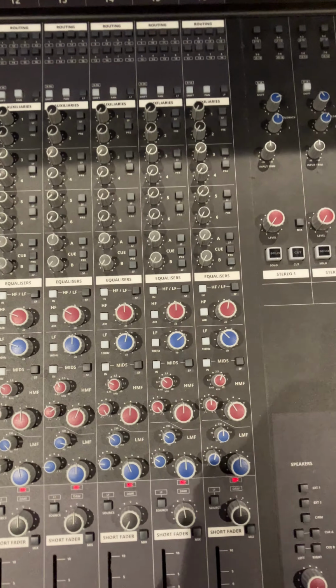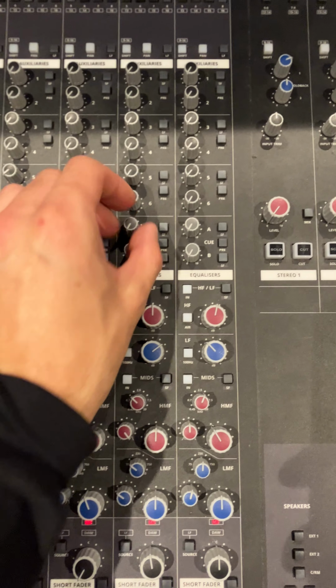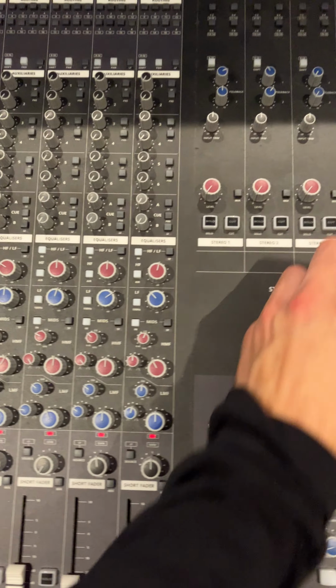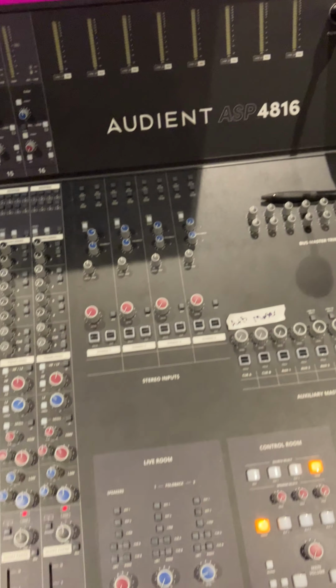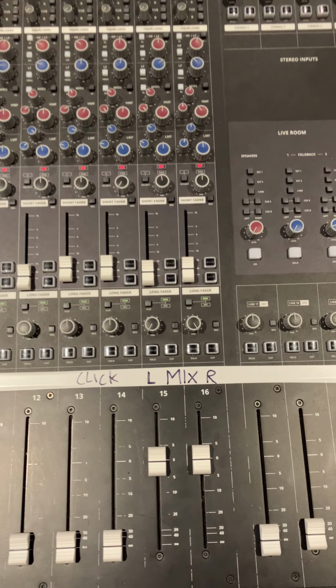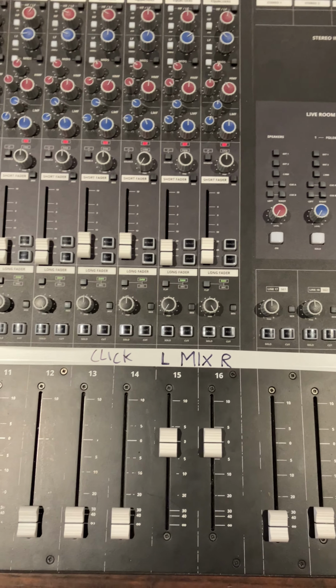Okay, the next step of today's lesson was getting something to the headphones or to the Foldback amp and then to next door in the live room. So I've still got my mix coming on to 15 and 16. Just going to double check it's still there.